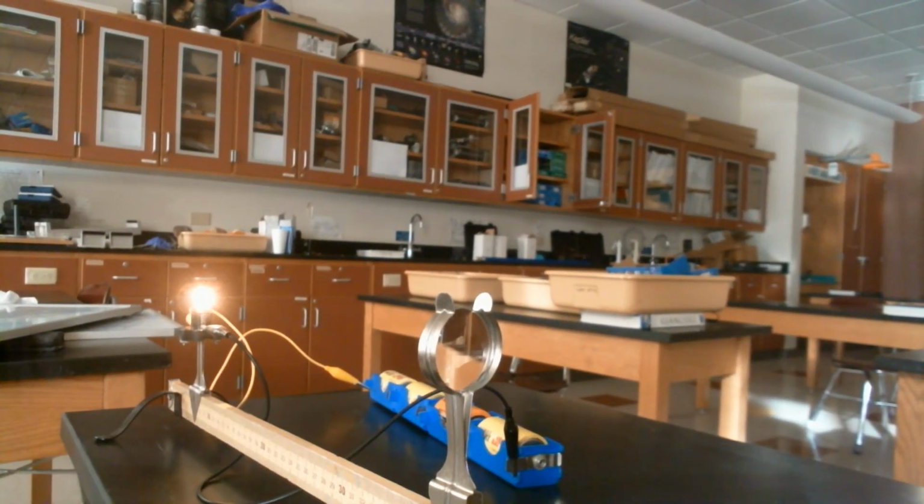and right now this lens closest to our object we're going to call our objective lens, and this lens over here we're going to take a look at the image once we've taken the card away.